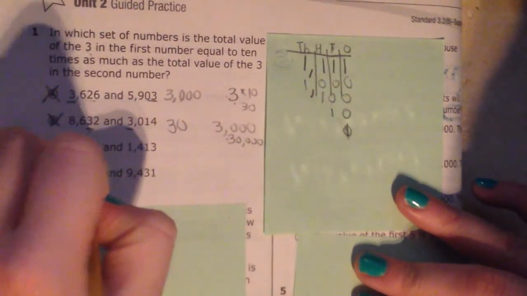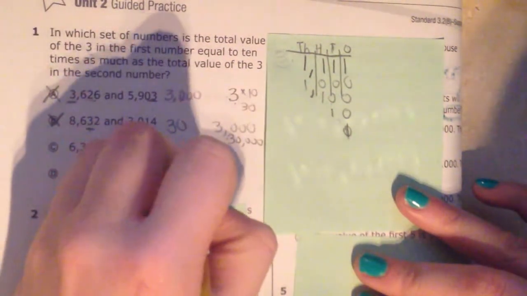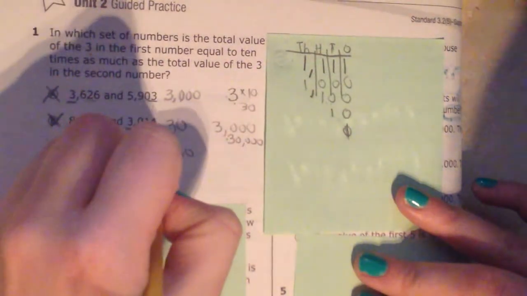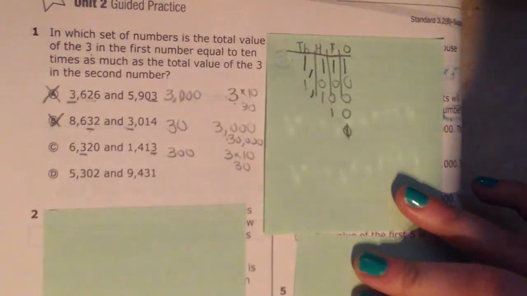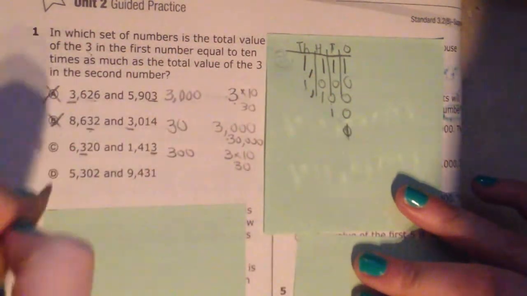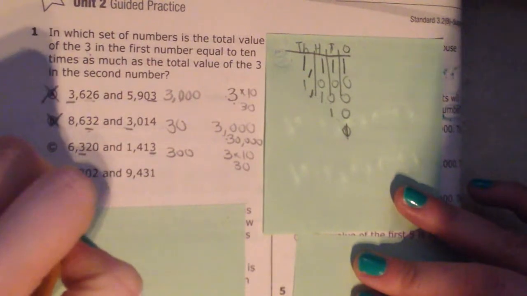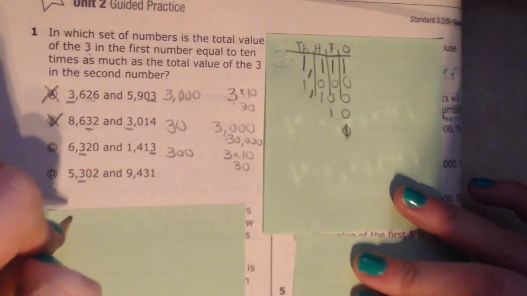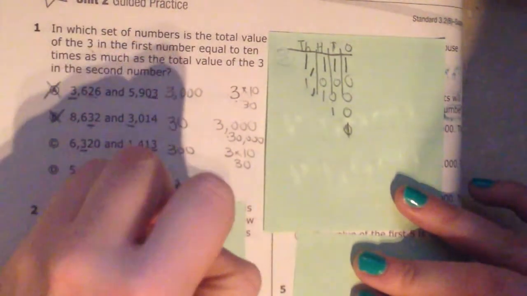The 3 in the hundreds place represents 300. And the 3 in the ones place represents 3. 3 times 10 is only 30. So that is not the answer. So let's check this very last answer. We see the 3 in the hundreds place. It represents 300.